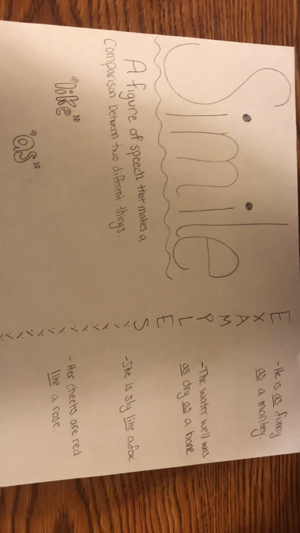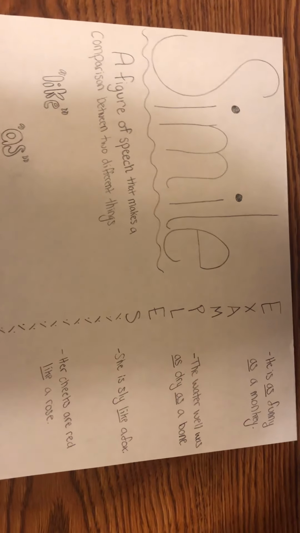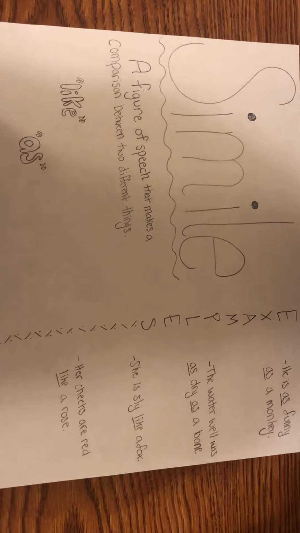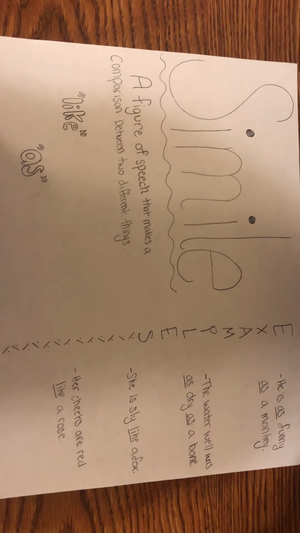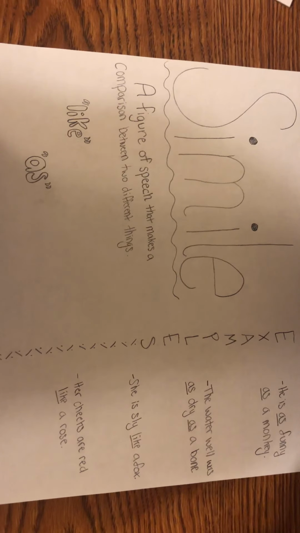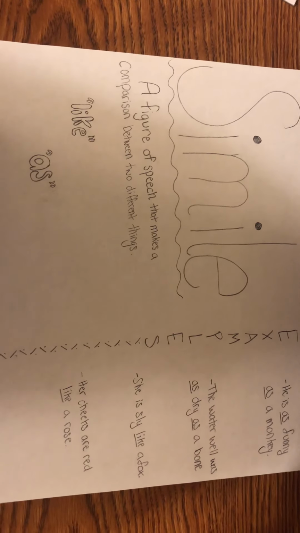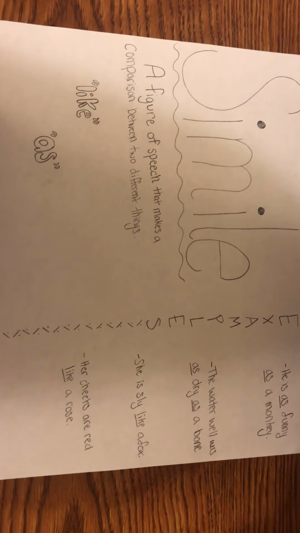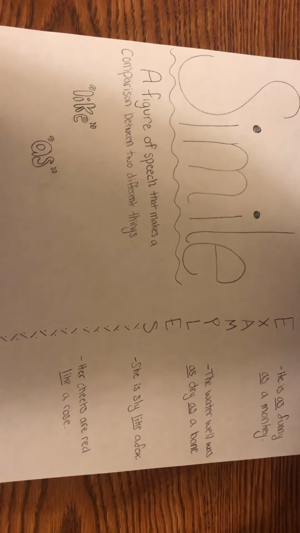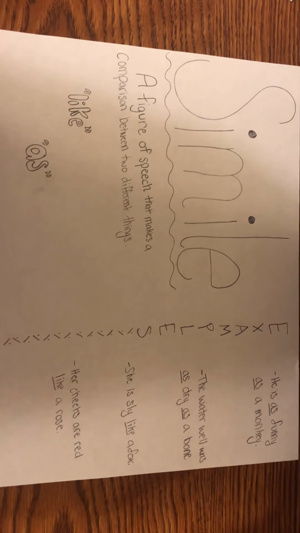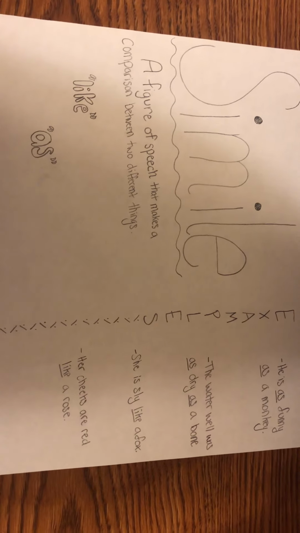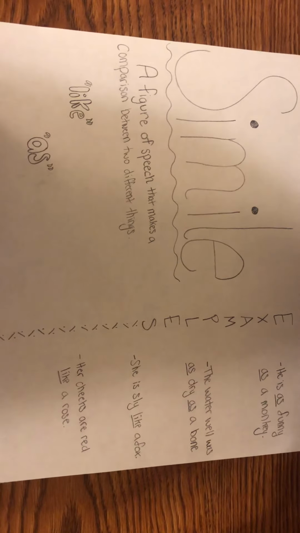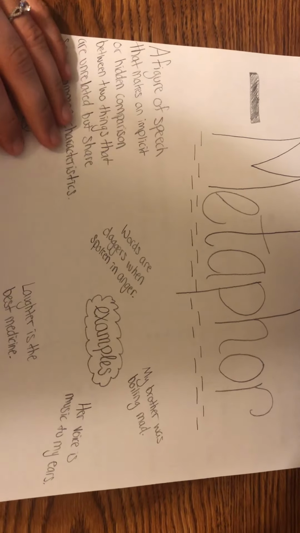A simile is a figure of speech that is used in order to make a comparison between two originally different things. Similes make comparisons through words like or as. Some examples are, he is as funny as a monkey, or the water well was as dry as a bone. Or to look at the word like, she is sly like a fox, or her cheeks are red like a rose. The next device is metaphor.